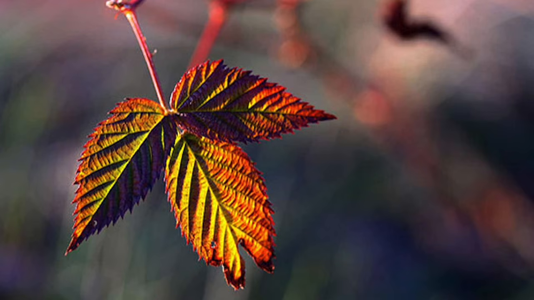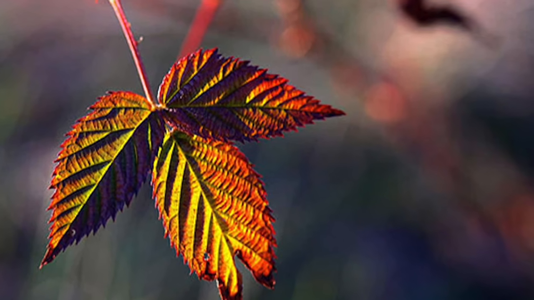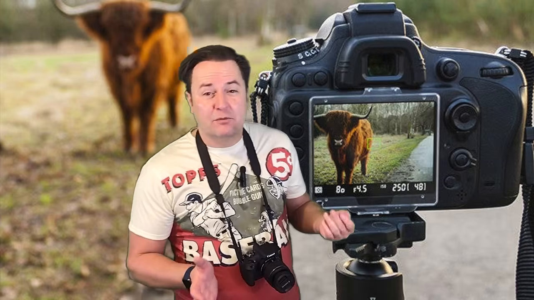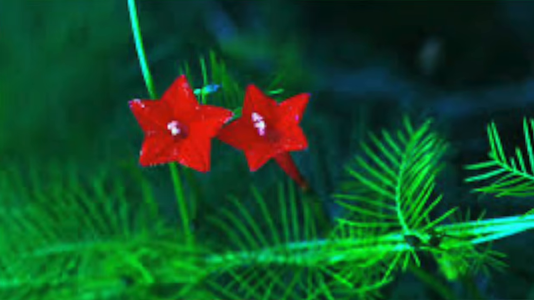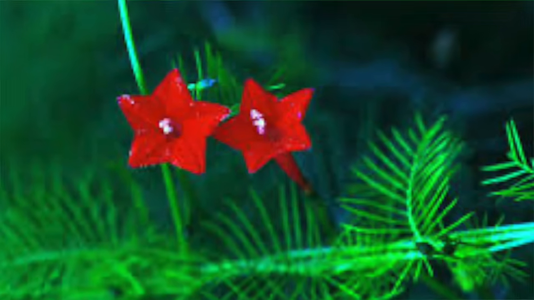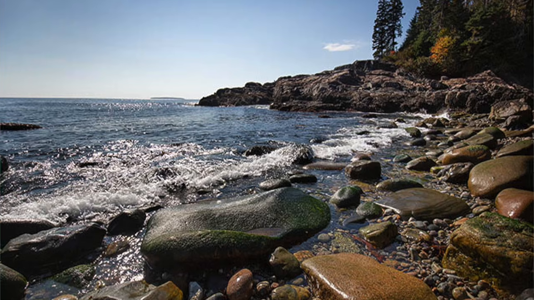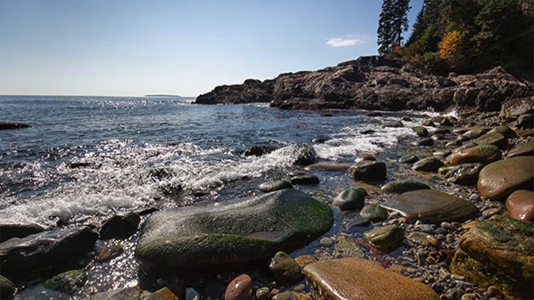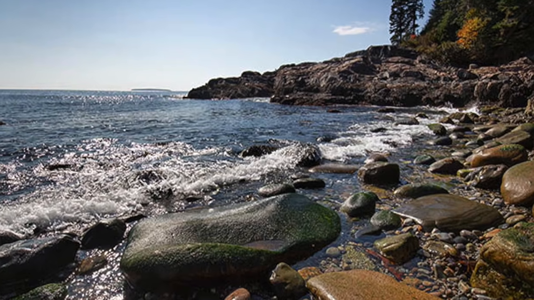So let's recap what we learned. Using a low f-stop like f3.5 gives you a shallow depth of field, great for isolating an object against a blurred background. Moving on to a mid-range like f8 balances focus and some background blur, perfect for a wider focus range, and a high f-stop of f16 gives you a deep depth of field where almost everything is in focus, which is great for landscapes or complex scenes.